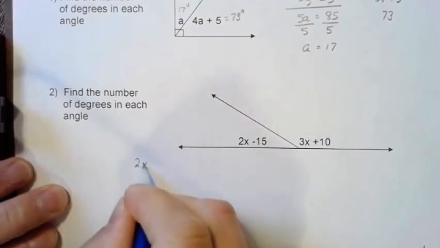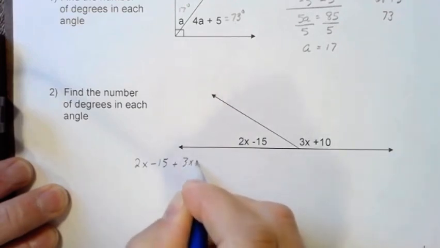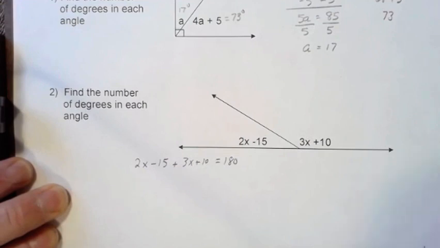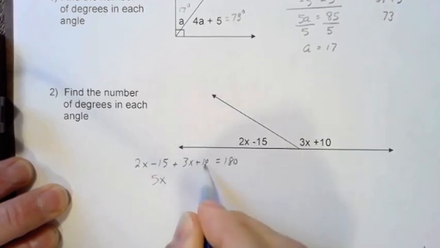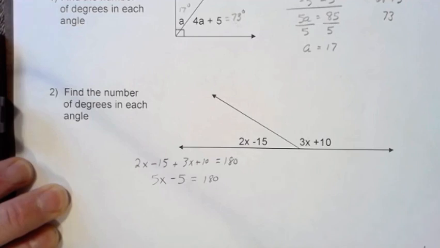So if I take the angle 2x minus 15 and I add it to the angle 3x plus 10, those measures have to add up to 180 degrees. We'll simplify this left-hand side. 2x and 3x makes 5x, and negative 15 plus 10 is negative 5, so 5x minus 5 equals 180. And now we just have a two-step algebra problem. I'm going to start by adding 5 to each side. Doing that means that 5x is equal to 185.